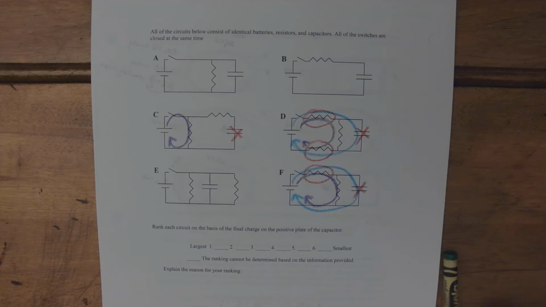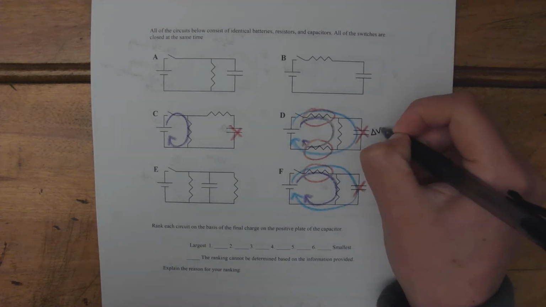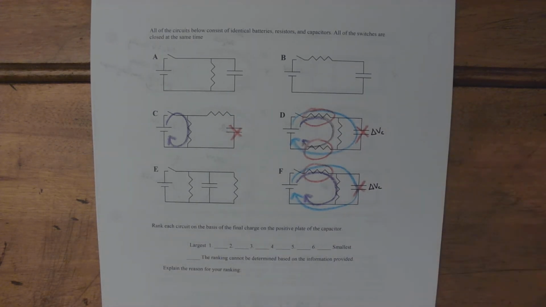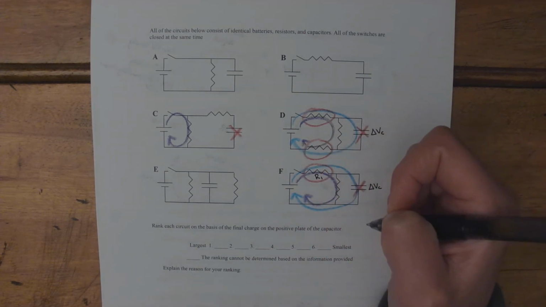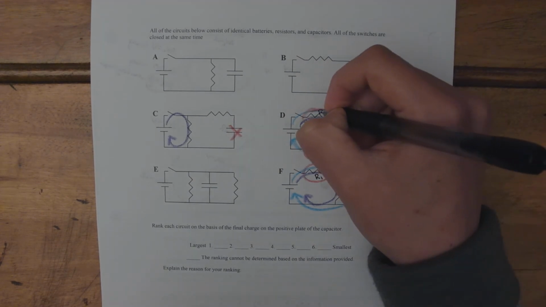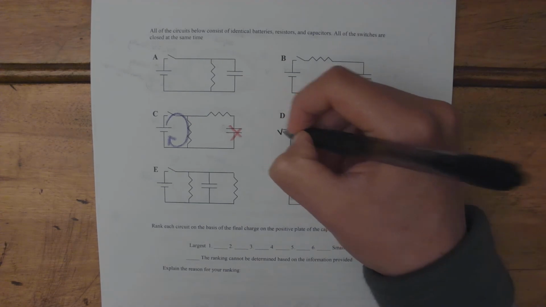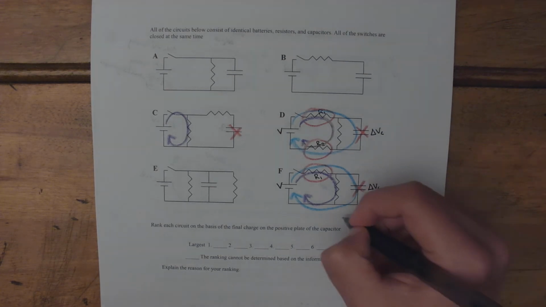Okay, so you have the change in potential across the capacitor here, and let me call this, well, all the resistors are the same, right? Well, we'll call this resistor 1 and resistor 2, and you can figure this out for homework. And this is V, and this is V. So you're going to use the loop rule for F.